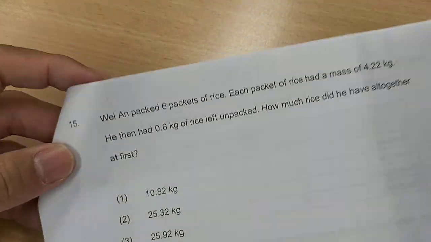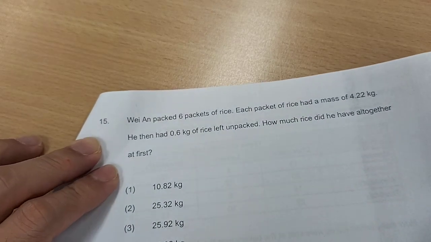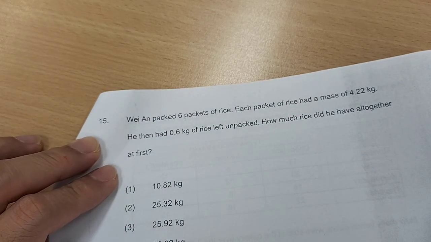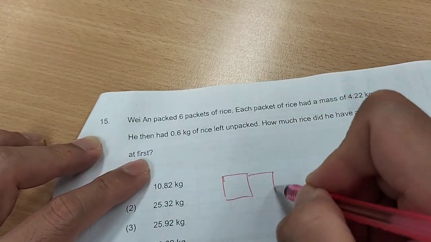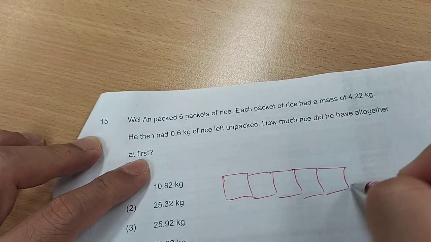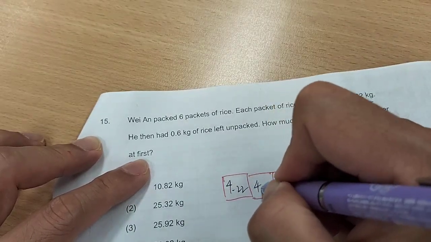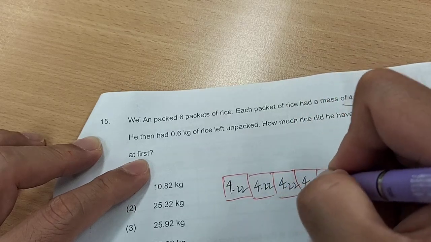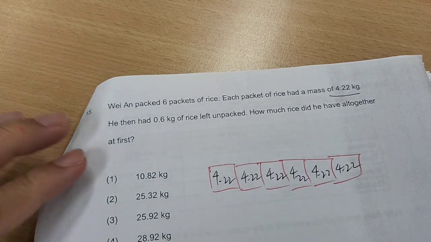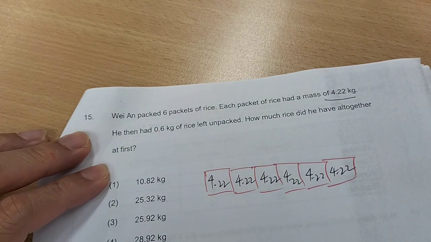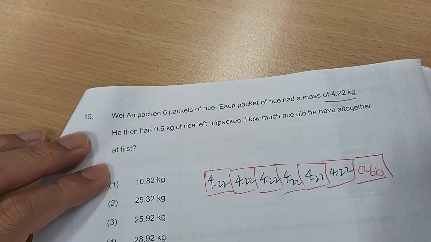Last couple of questions. We unpack 6 packets of rice. Each packet of rice has a mass of 4.22 kilograms. So 1 packet, 2 packets, 3 packets, 4 packets, 5 packets, 6 packets. Every packet has this mass, 4.22. And there is still 0.6 kilogram left unpacked. So how much did he have altogether?